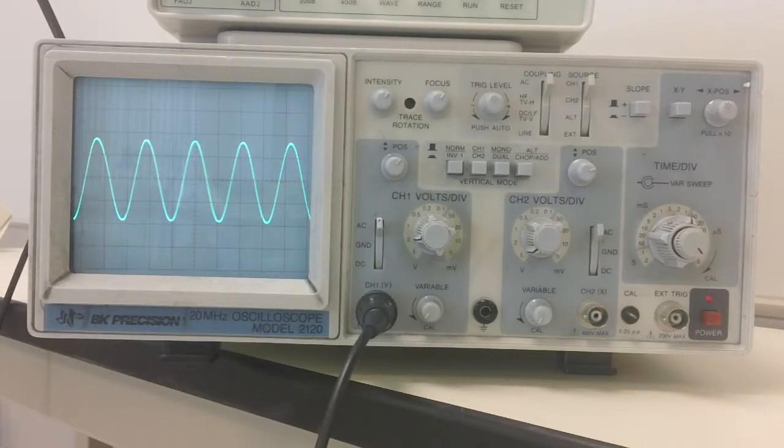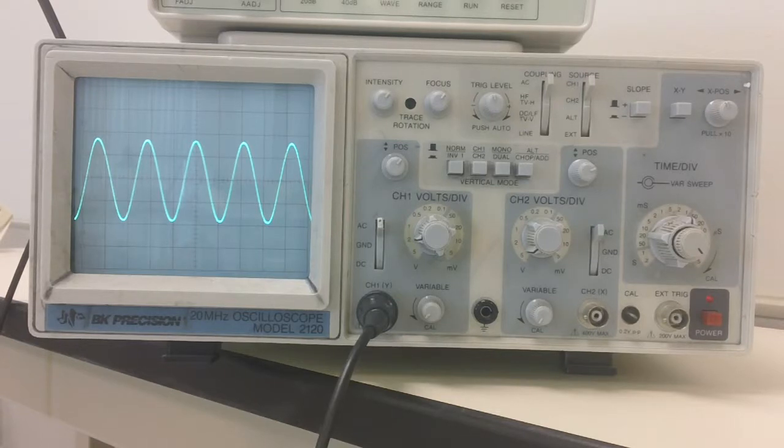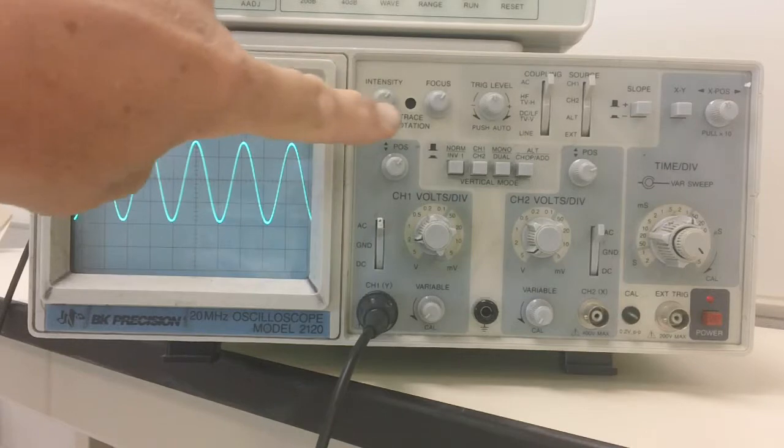Let's do a quick overview on the oscilloscope. The oscilloscope is basically divided into 4 different sections. First, the display section, which is basically this part right here.